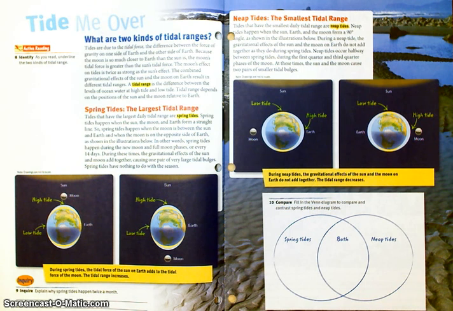Okay. If you look back to page 252, there's a yellowish caption for the two pictures that they gave you. During spring tides, the tidal force of the sun on Earth adds to the tidal force of the moon, and so the tidal range increases. On page 253, during neap tides, the gravitational effects of the sun and the moon on Earth do not add together. The tidal range decreases, in other words. Okay?